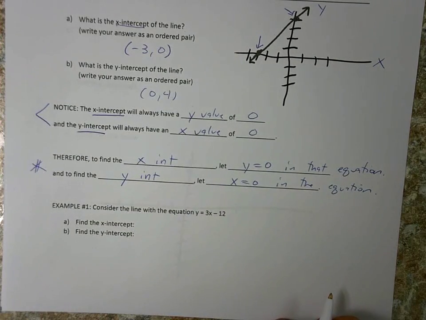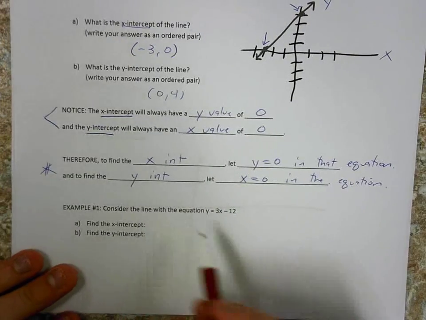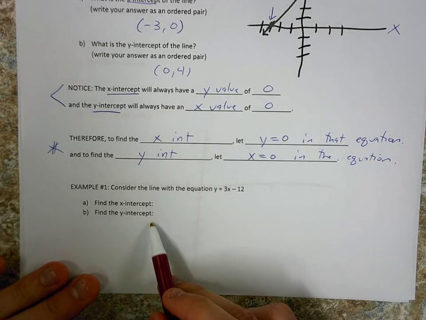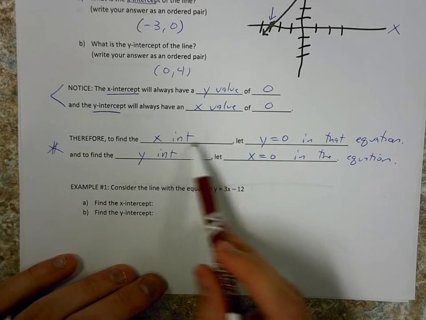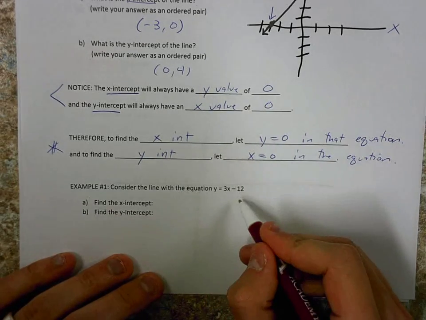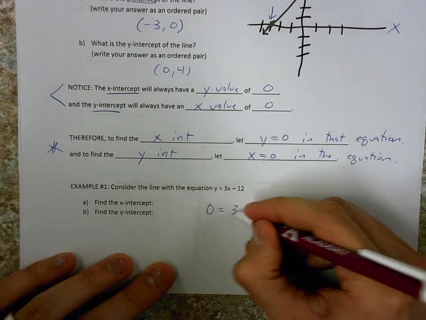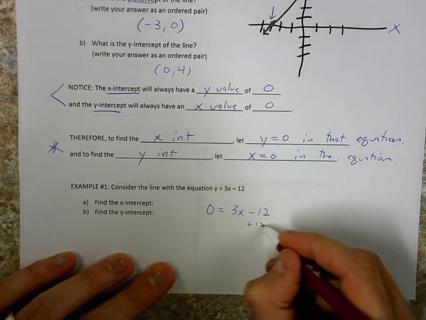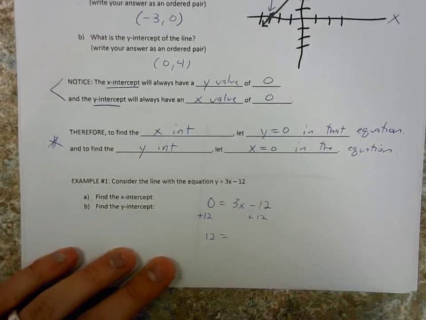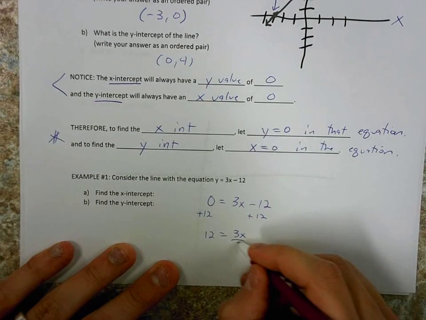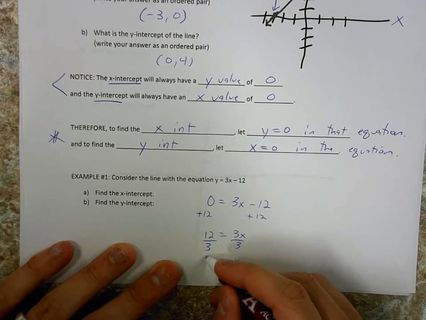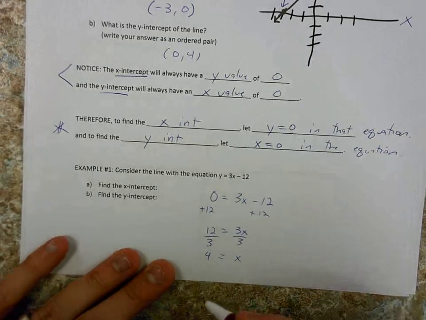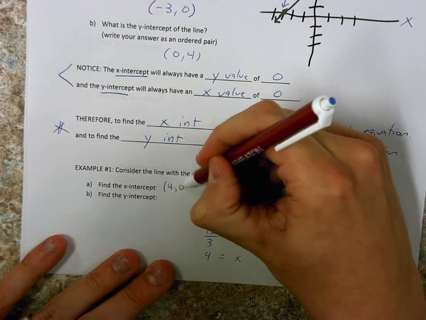Okay, so consider the line with an equation y equals 3x minus 12. It wants us to find the x-intercept and the y-intercept. So x-intercept, let y equal 0 in that equation. So I'm going to rewrite this equation with y being a 0. And if I solve this, I should have my x-intercept. So we need to add 12 to both sides. We'll have 12 equals 3x. Divide both sides by 3. X equals 4. This is my x-intercept, but we never write it like this. We need to write it as an ordered pair. So we would come up here and say the x-intercept is at 4, 0.